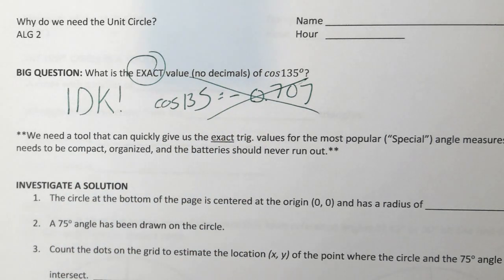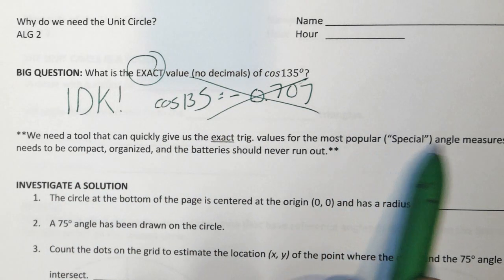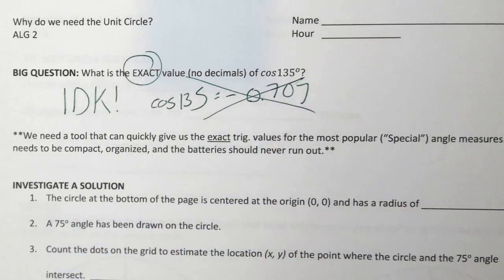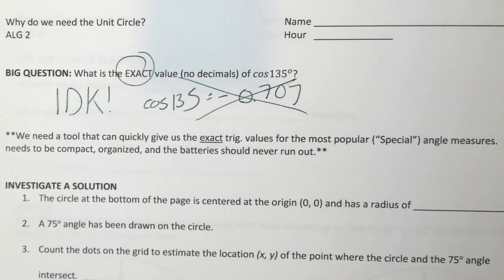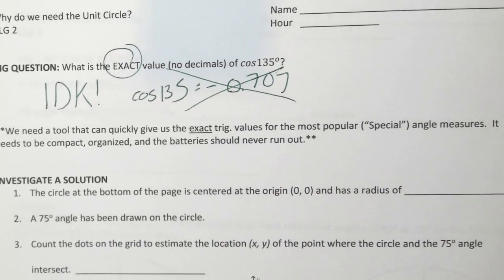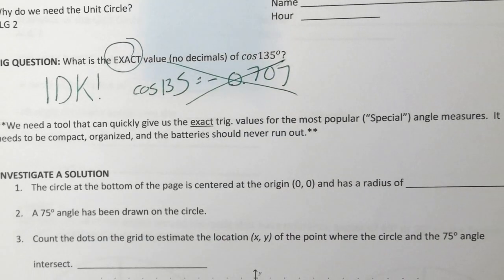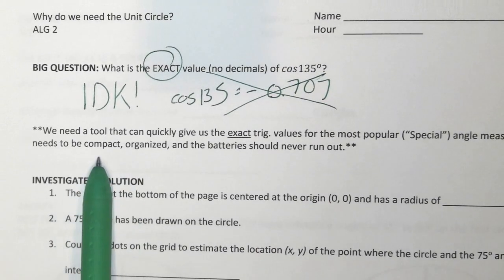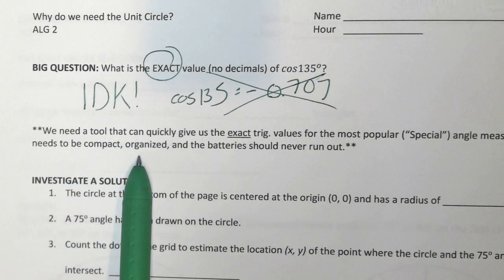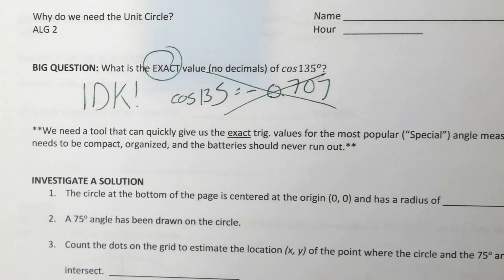So I want it to have the most popular or the most special angle measures in it, like 30 or 60 or 90 or 45 or 135. And I don't want any extra ones that are not particularly popular. The tool needs to be compact, it needs to be organized, and the battery should never run out. These are all some really great ideas that will help make our tool. Let's see if we can dive a little bit deeper and talk about our next piece.